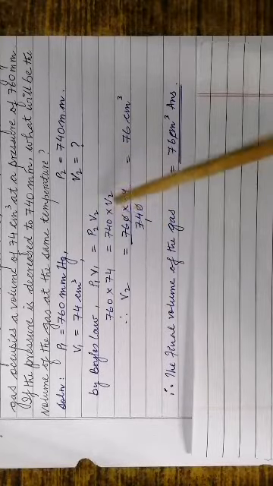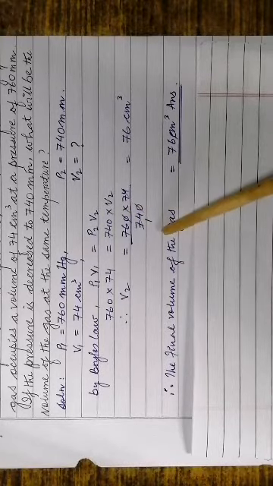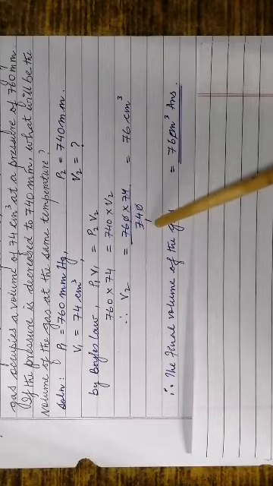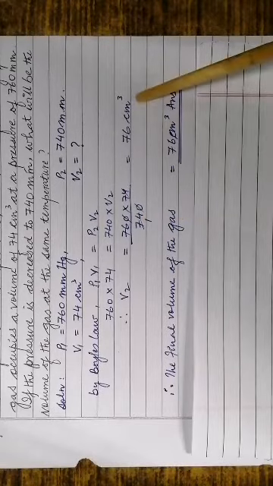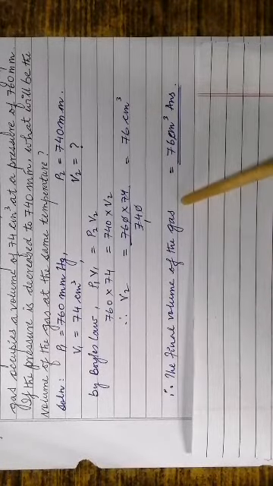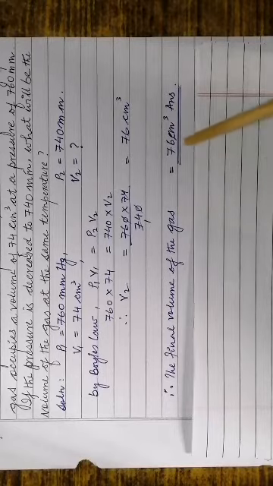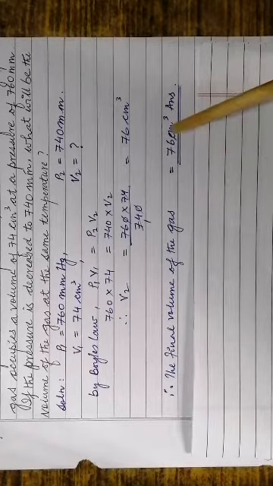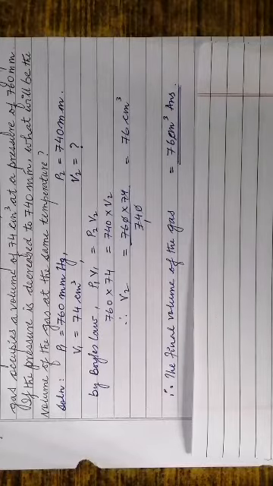Simple unitary method. You cancel 0 with 0. Okay, 74 will go here and 74 once. So your answer is 76 cm³. Therefore, the final volume of the gas is equal to 76 cm³.